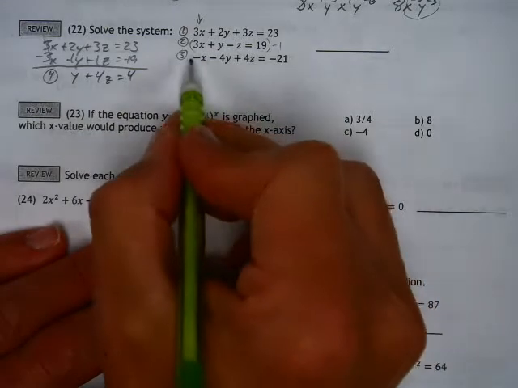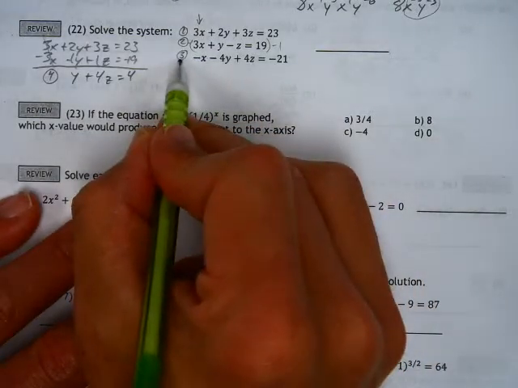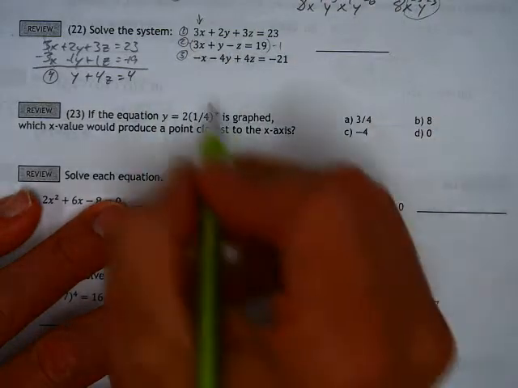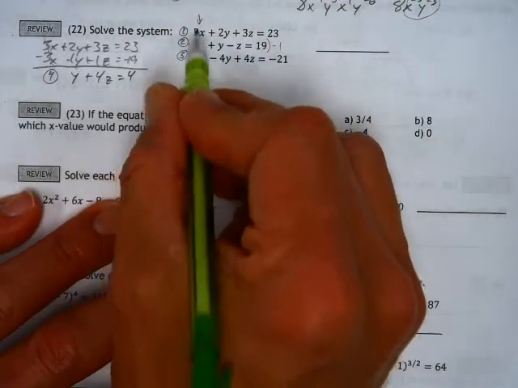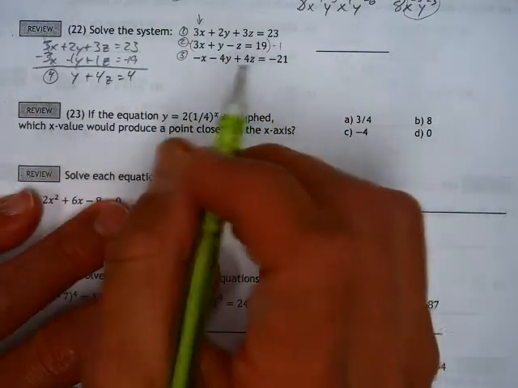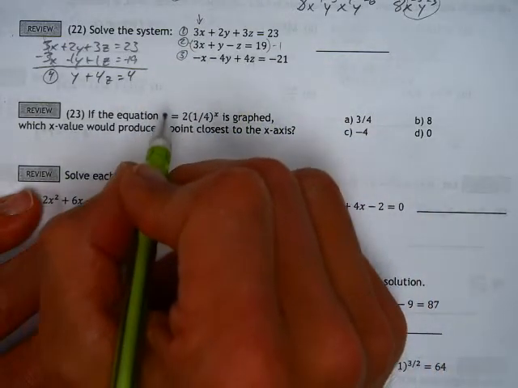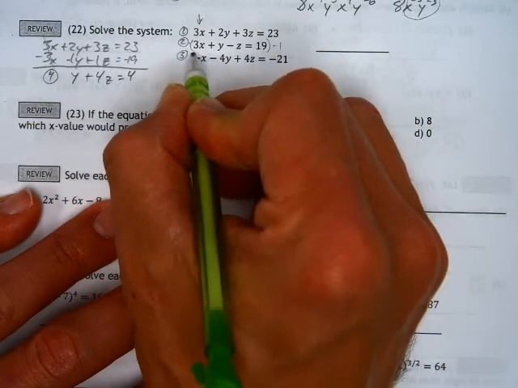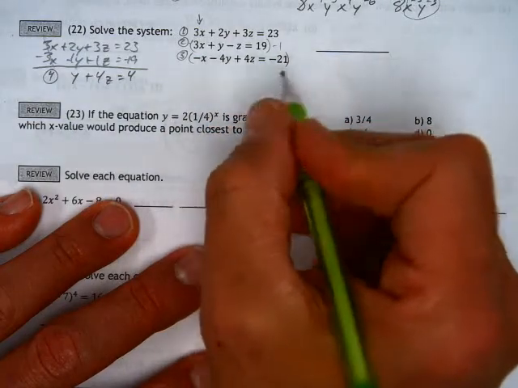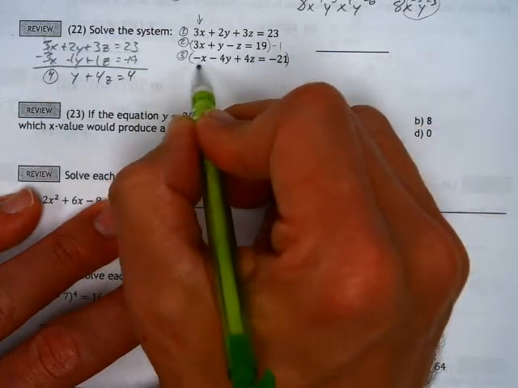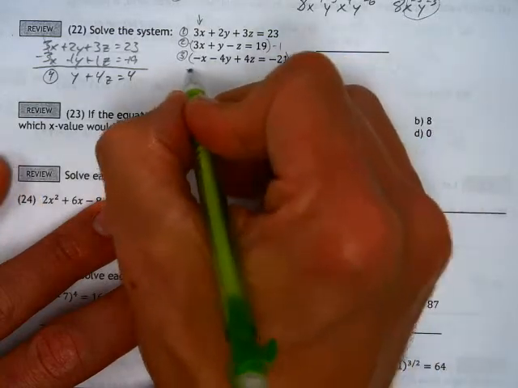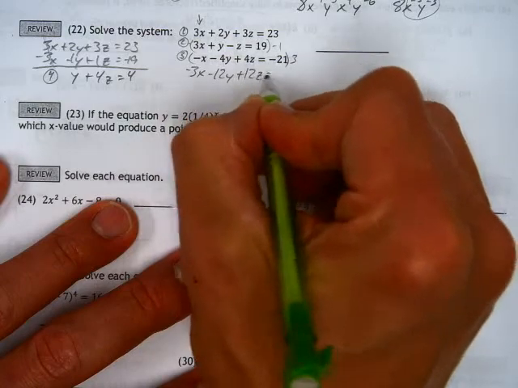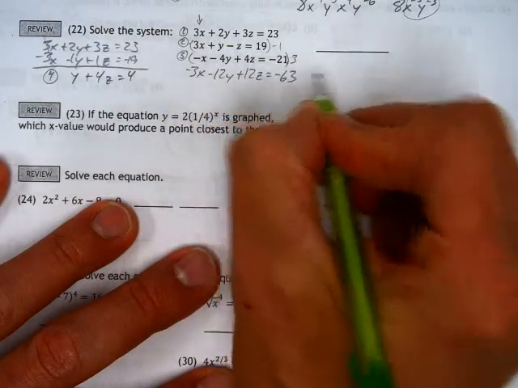Now, I need to incorporate equation 3 somehow. Okay, I need to incorporate 3 with either one of the other two. But the nice thing is I've got a -x here and I've got 3's to choose from there. And it doesn't matter which one. I do know that this is going to have to become a -3. So I know I'm going to have to multiply this equation by 3 to turn that into a -3x. So I'll distribute the 3, and that's a -3x minus 12y plus 12z, and that's equal to a -63.